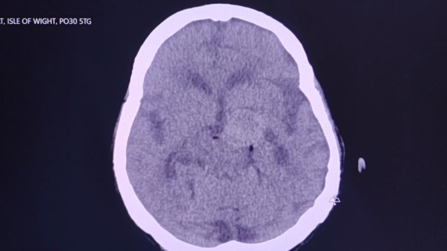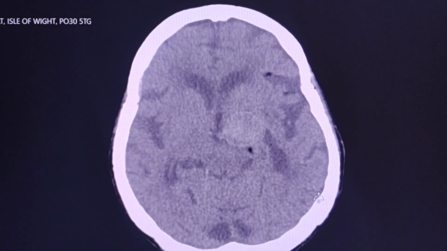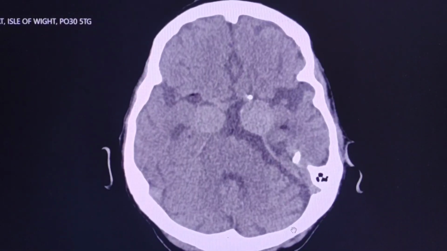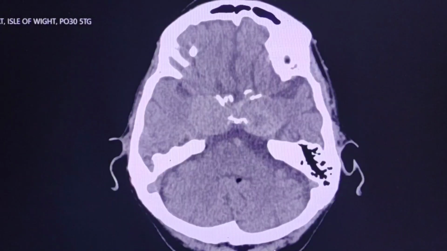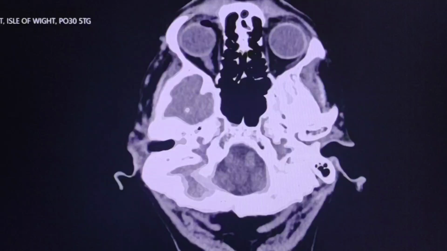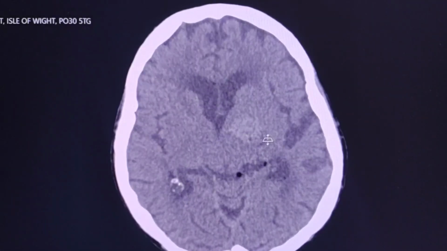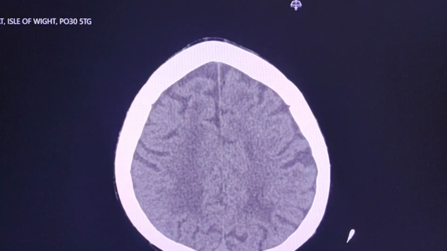This is a case of a 91-year-old female patient who had a fall, head injury and presented to ED, and CT scan of the head was done.